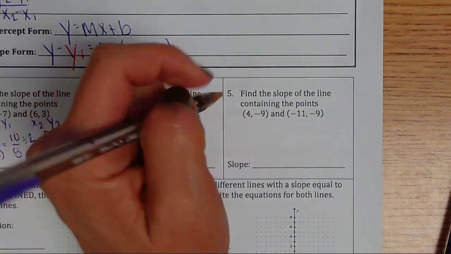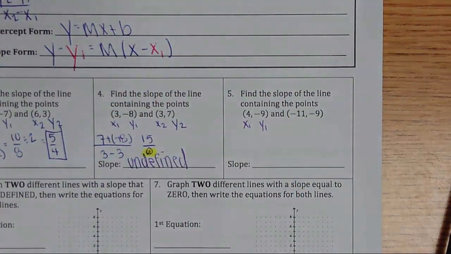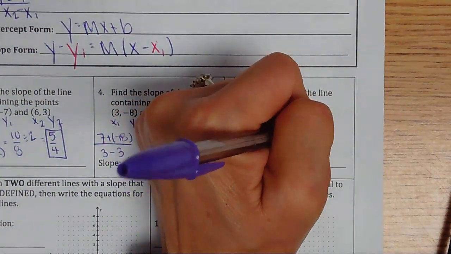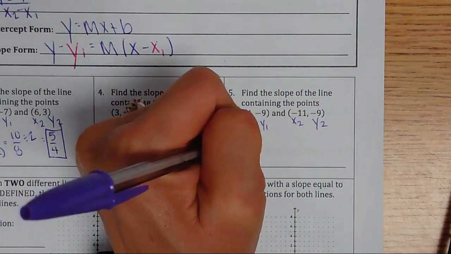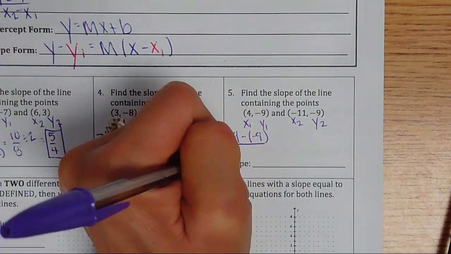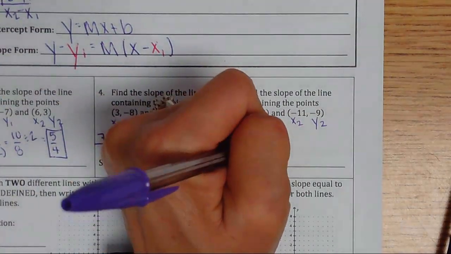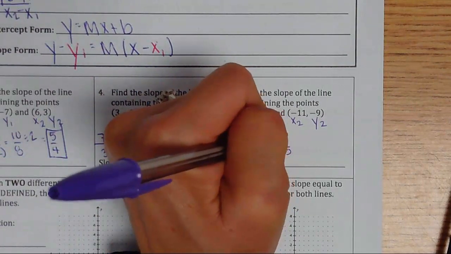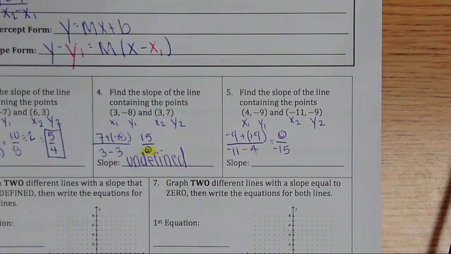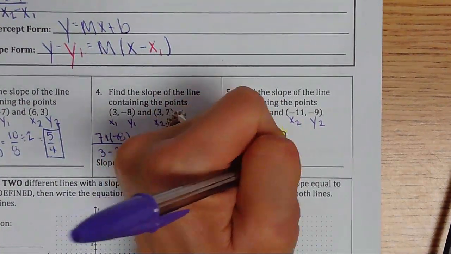Okay, next slope is going to be x1, y1, x2, y2. And I'm going to do -9 minus -9 over -11 minus 4. That's going to be 0 over -15. And this time, Humpty Dumpty's on top, so he's happy. And our slope is going to be 0.